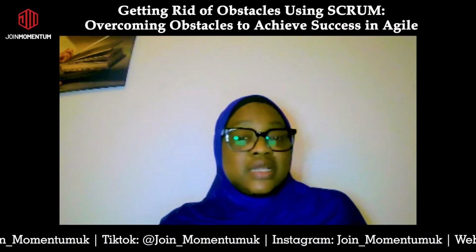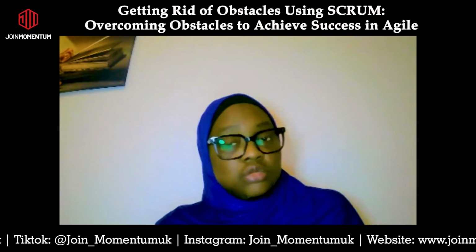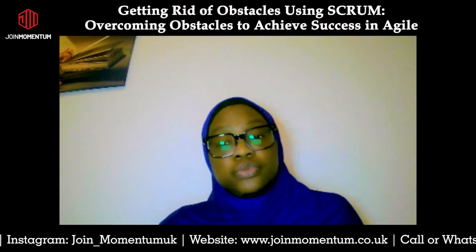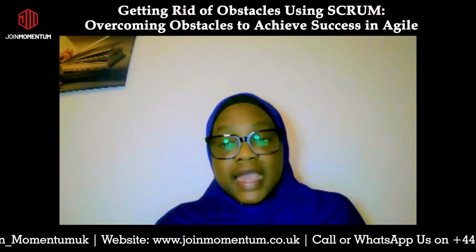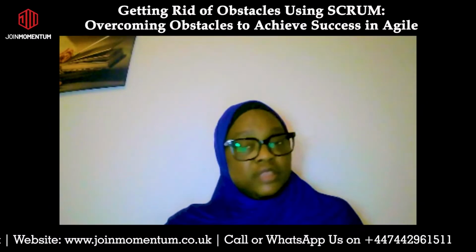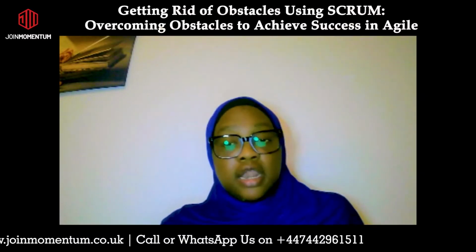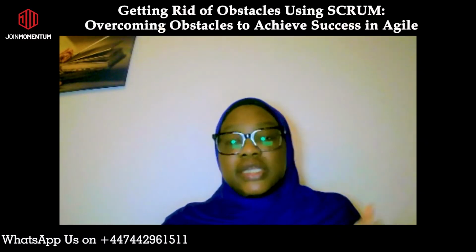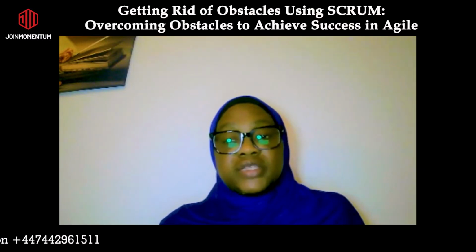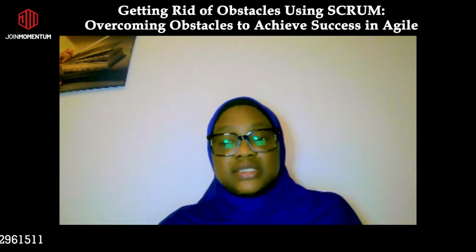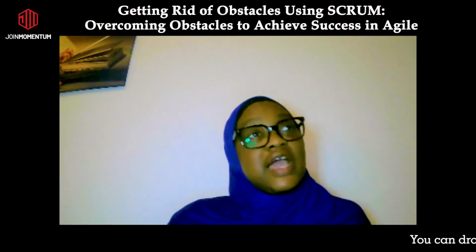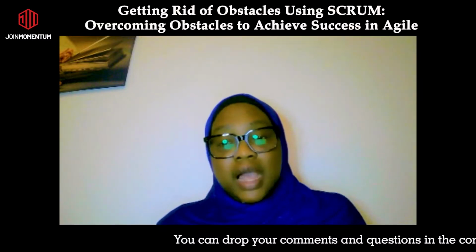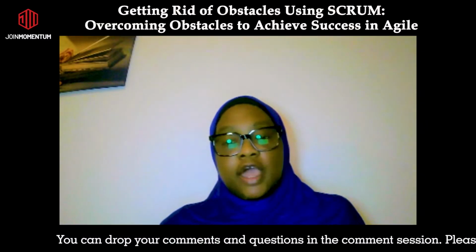Resistance to change is a common obstacle in agile transformations. People are often comfortable with their existing processes and may be hesitant to adopt new methodologies. So here are some tips to help manage resistance to change. Education and training: provide comprehensive training on agile practices and their benefits, and the different agile methodologies also. Educate team members and stakeholders about how agile can improve their workflow and outcomes.